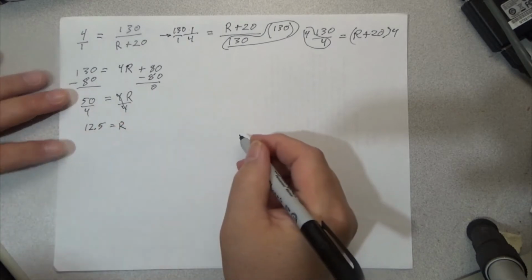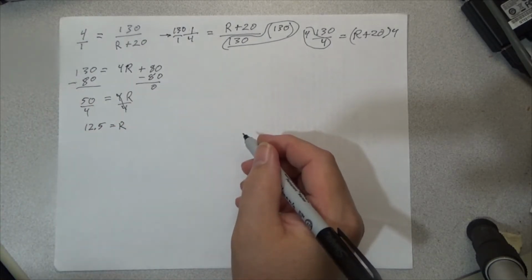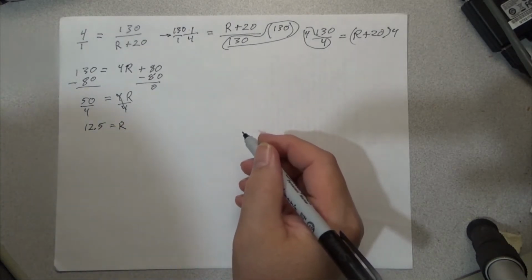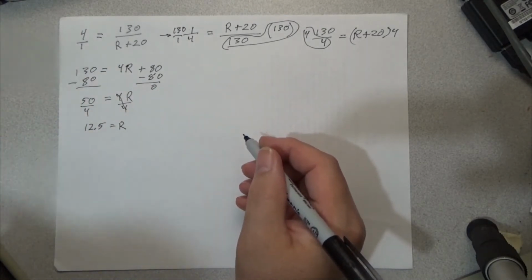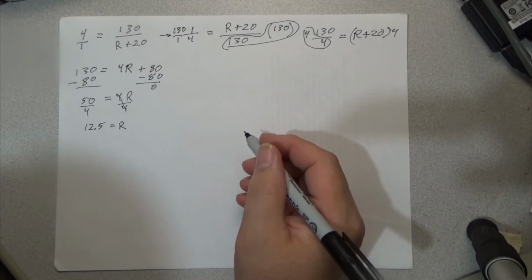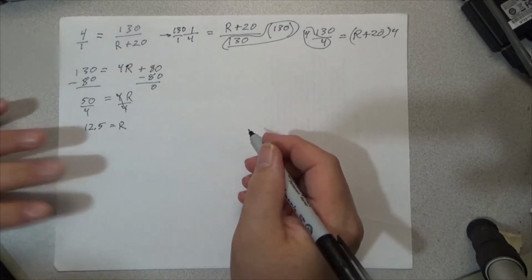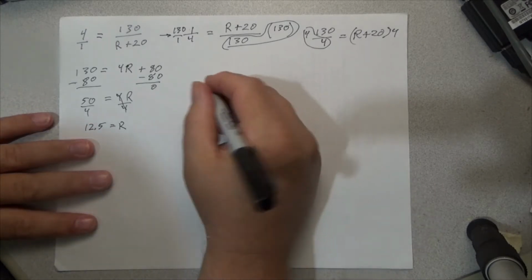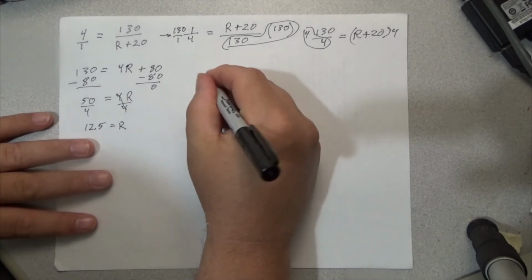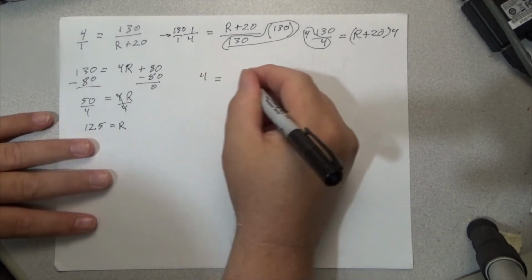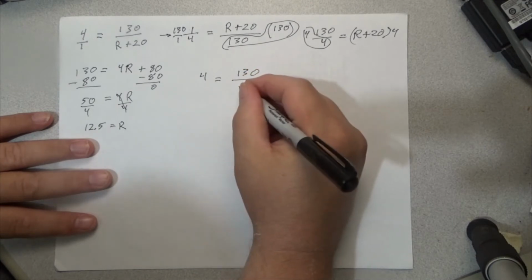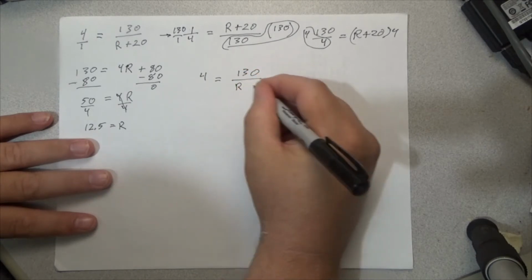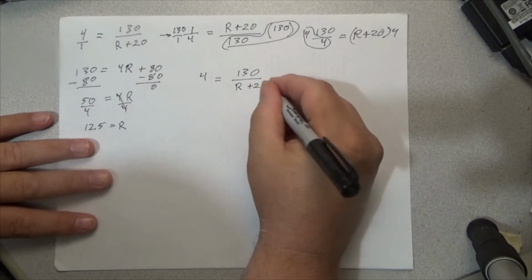Now, the last way I'm going to show you to do a problem like this is probably the best way, because it has to do with proportions. So 4 equals 130 over r plus 20.